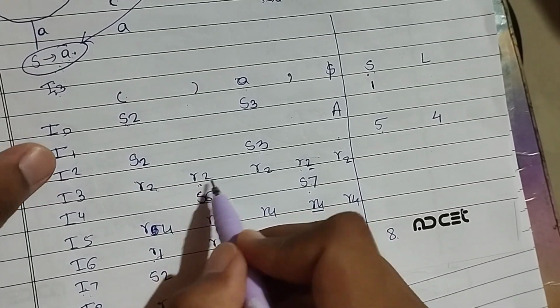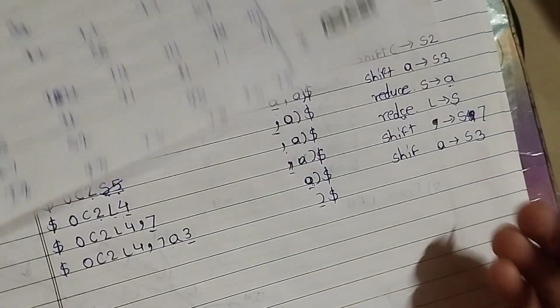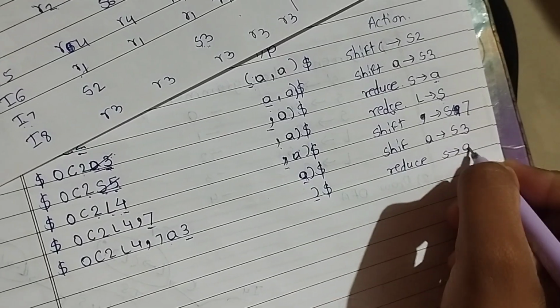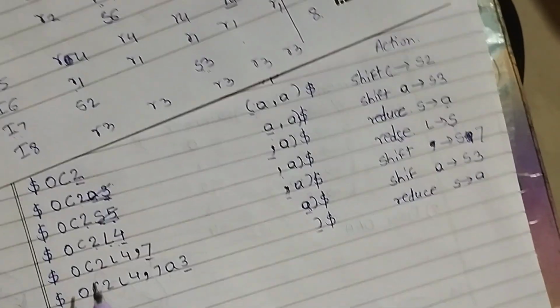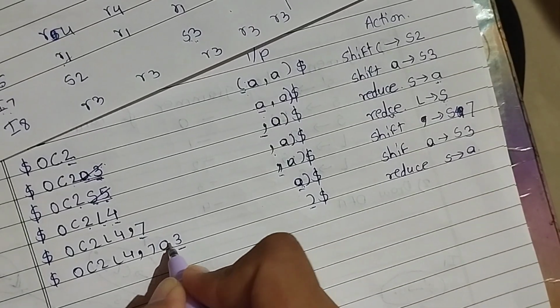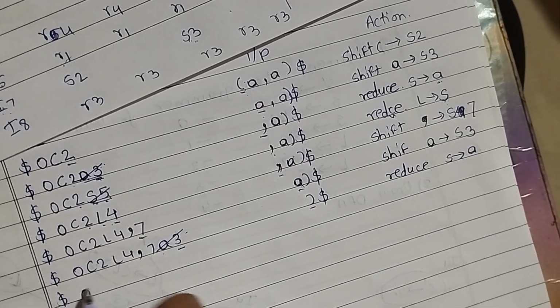R2 means we reduce using the 2 number grammar. So the 2 number grammar is yes read A. So reduce yes read A. For the one variable we cancel this one variable and one number, so this. Now next 0C2.